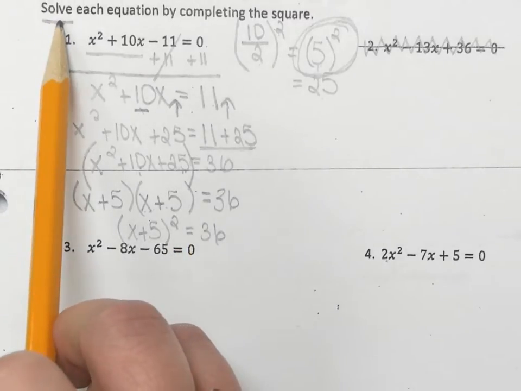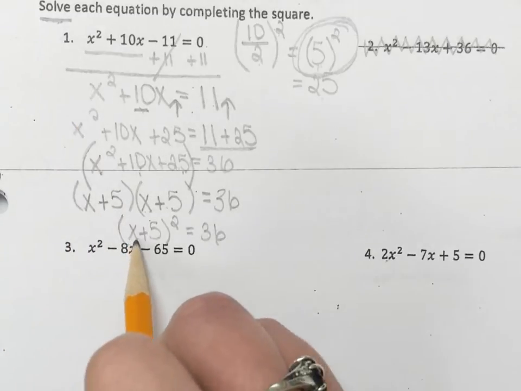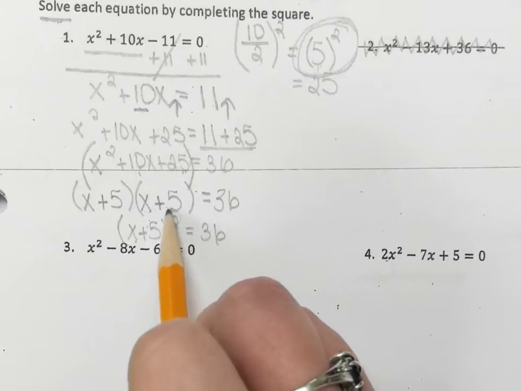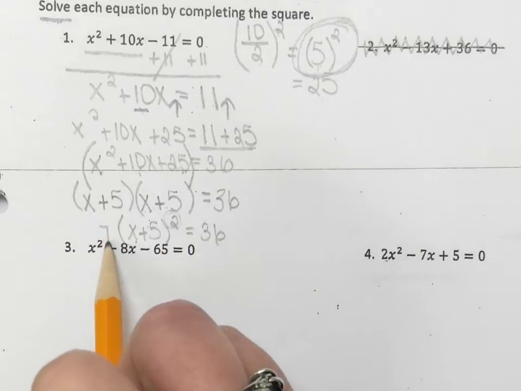I'm trying to solve for what? So I got 2 things with x. I got a plus 5 and I got a square. How do I get rid of a square? You square root. There you go.